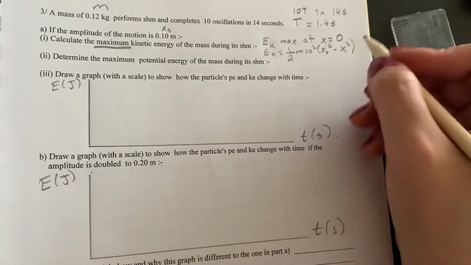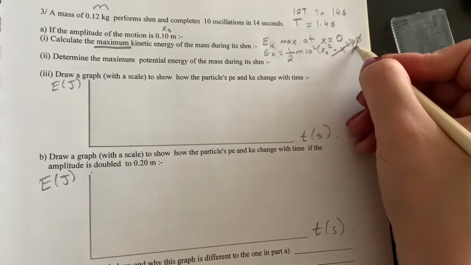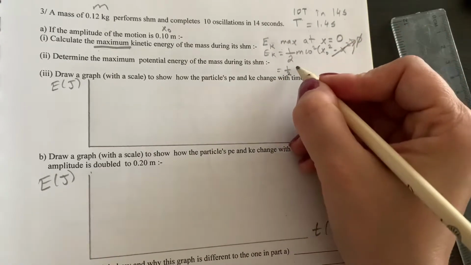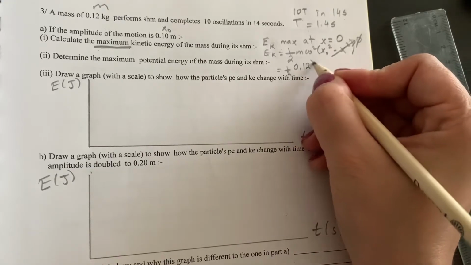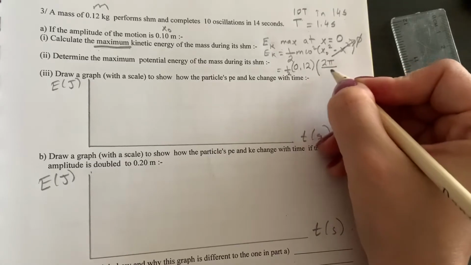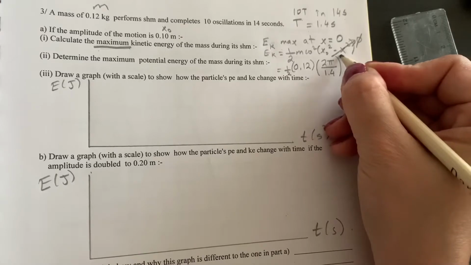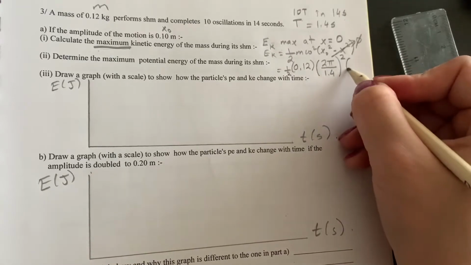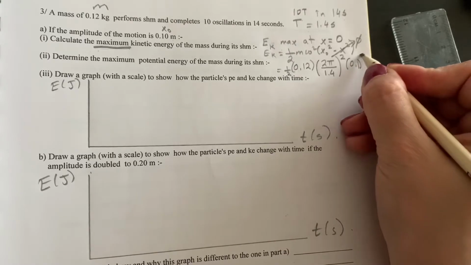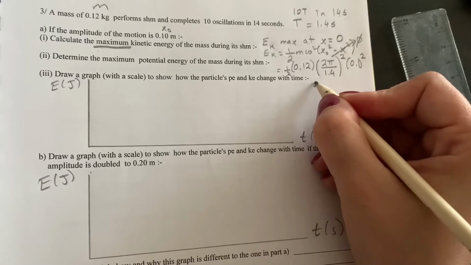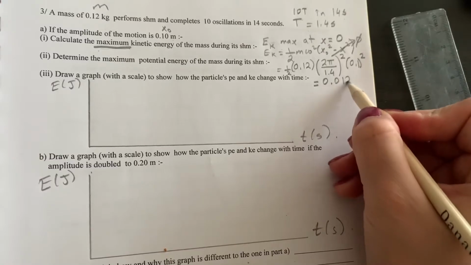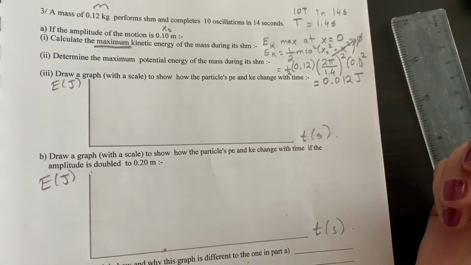Since we're looking for the maximum value, this term drops, and I'm left with 1/2. Mass is given as 0.12. Omega is 2 pi over T, and we're going to square that. And xo is given as 0.1, which will also be squared. So when you calculate, this gives 0.012 joules as the maximum kinetic energy.